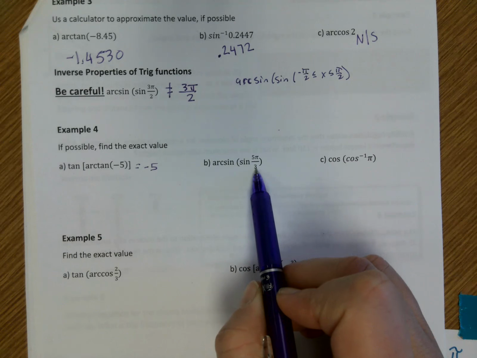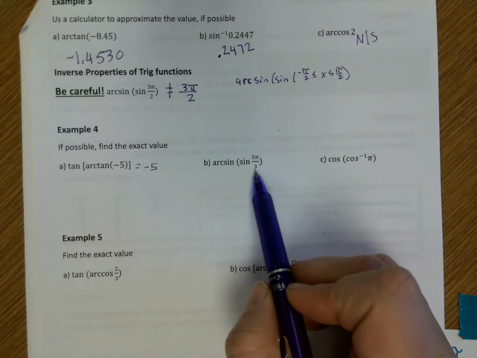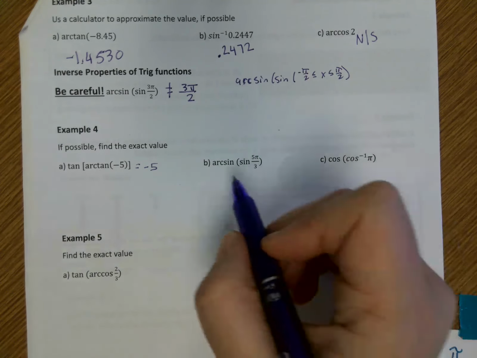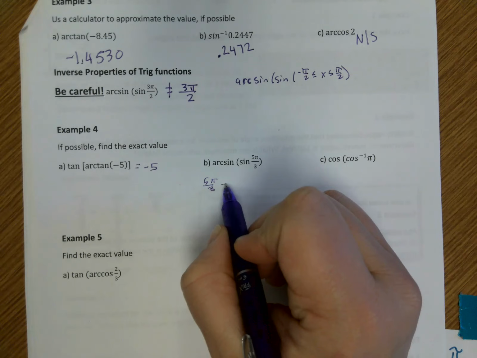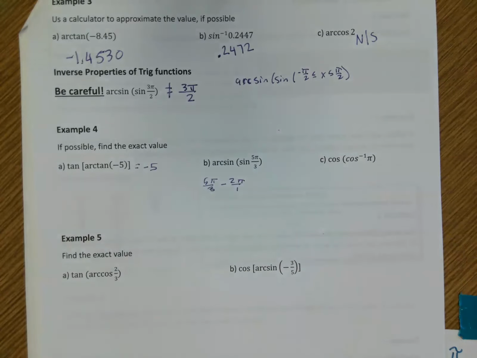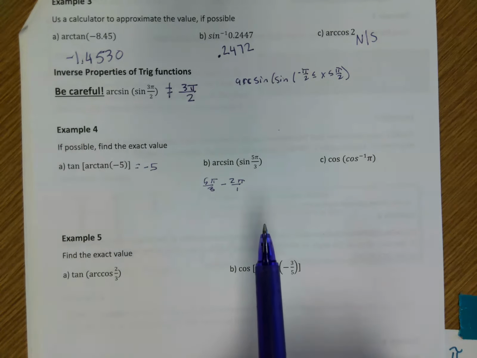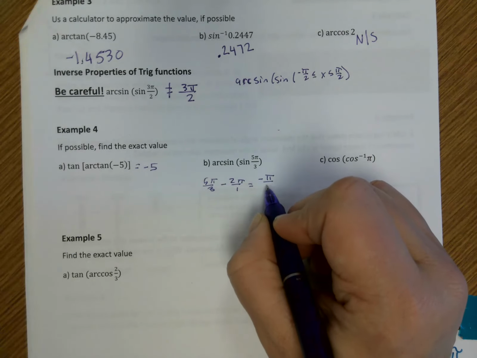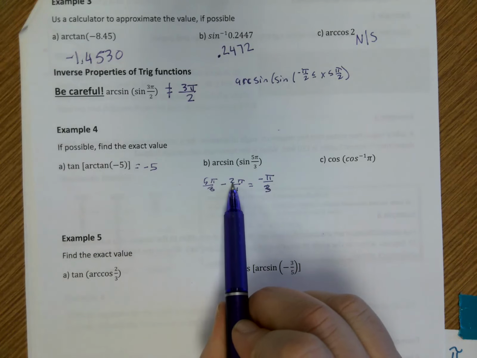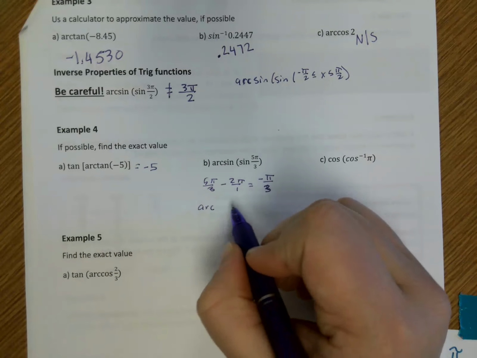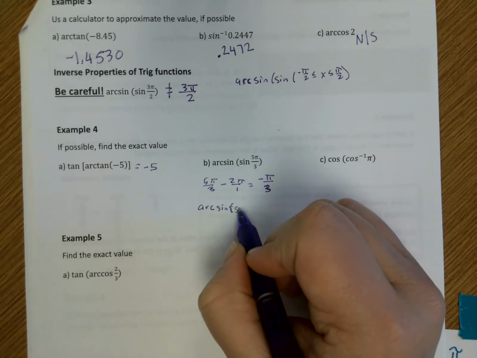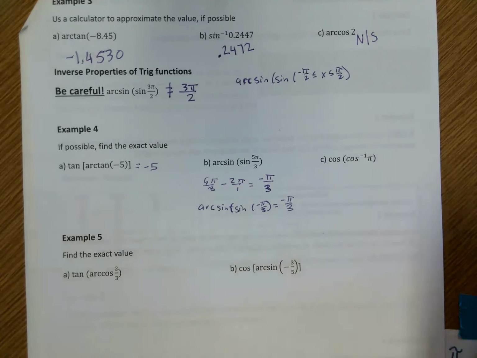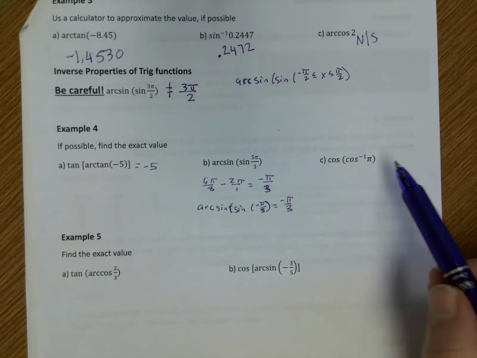Here, 5 pi over 3 is not in our domain. However, I can figure out what coterminal angle is in our domain. Sine should be in between negative pi over 2 and pi over 2, so I'm going to subtract 2 pi from this. This is equal to negative pi over 3, because this becomes a -6. So if I have arcsine of negative pi over 3, this is going to be equal to negative pi over 3. So let's say if you try to do this.